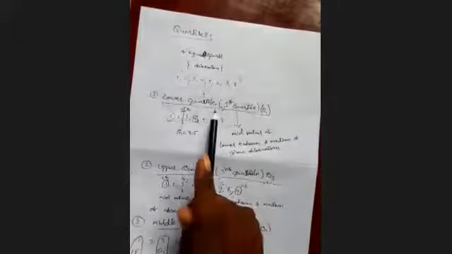The lower quartile is the mid value of the lower extreme and the median. The upper quartile is the mid value of the median and the upper extreme. And the middle quartile is nothing but the median.